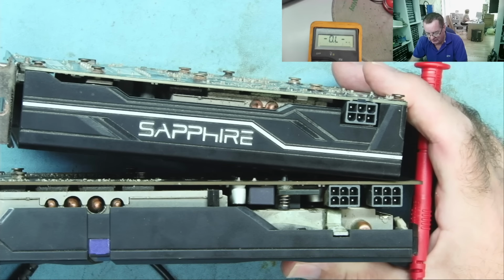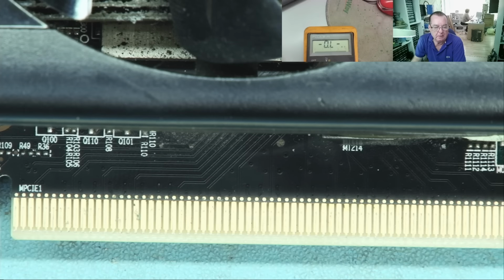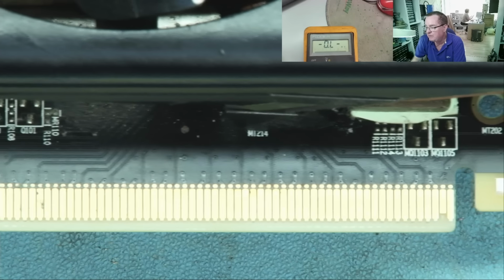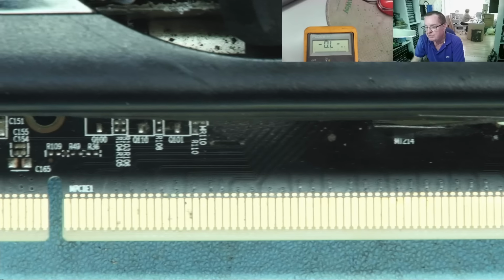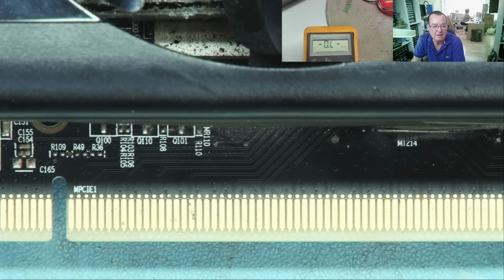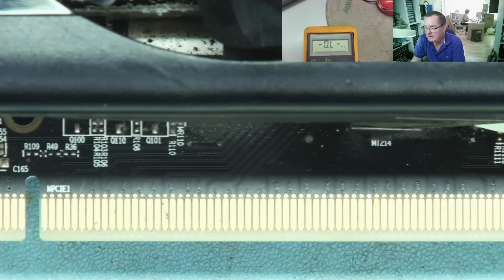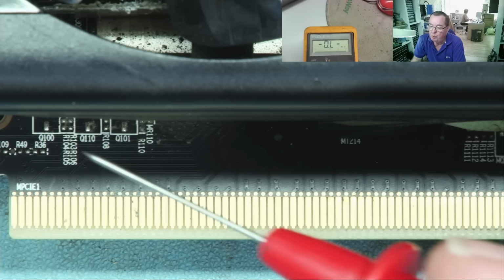Okay, so next thing we need to do now is check the PCIe lanes. So the PCIe lanes, this is how the computer and the graphics card communicate with each other. And a single lane has 4 wires, okay, 4 wires. And there are 16 lanes. 2 of the wires are on one side of the card and 2 are on the other side.